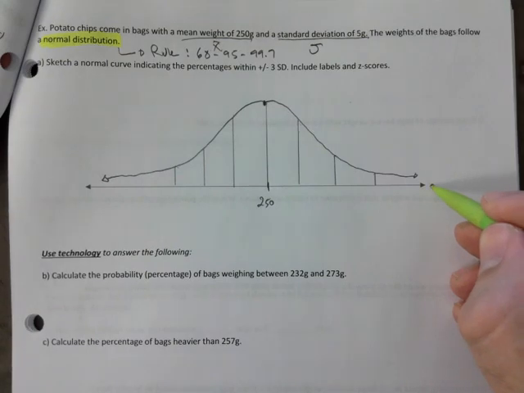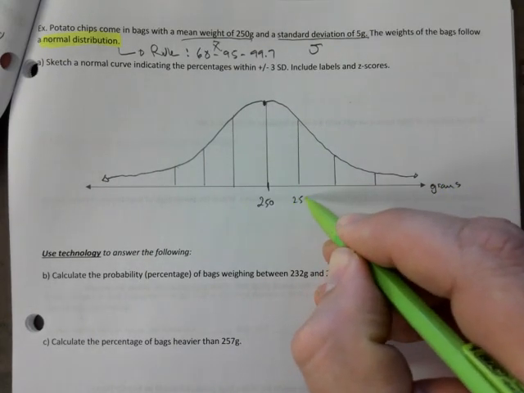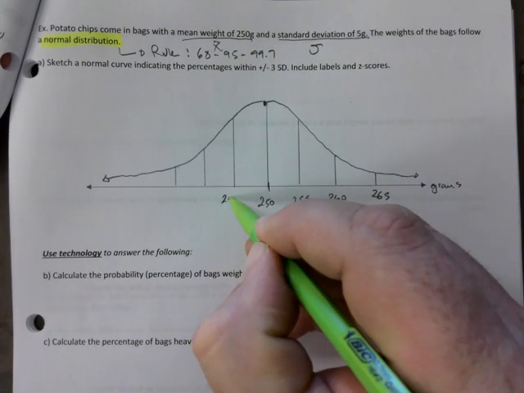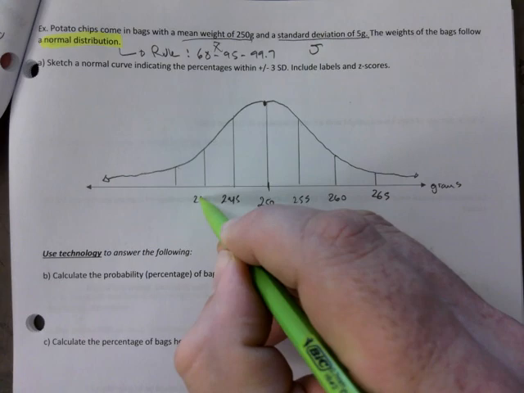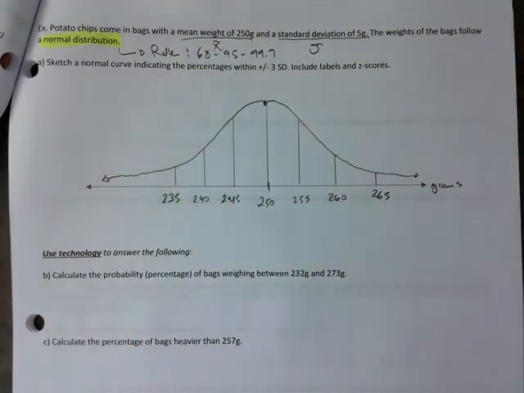And this is grams. Okay, 250, 255, 260, 265. This is 245, 240, 235. Okay. So we've got that. Percentages. You should have all of this on your study sheets.